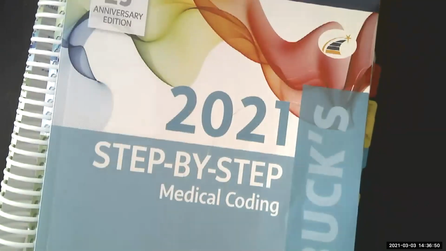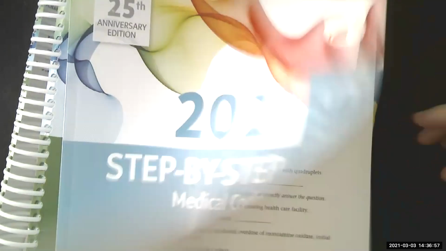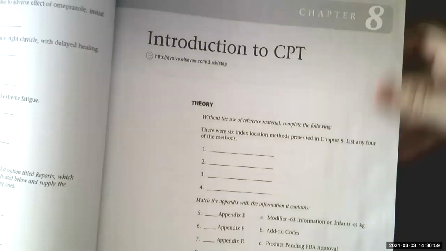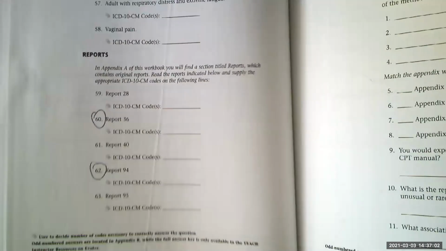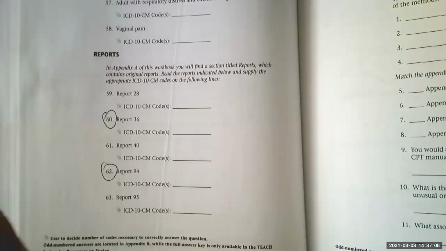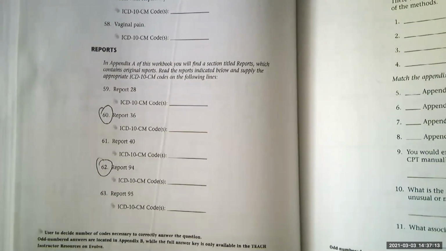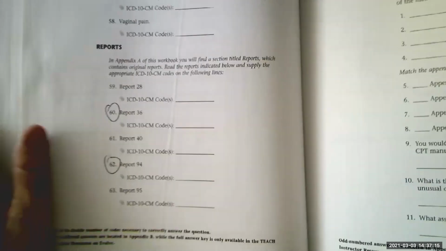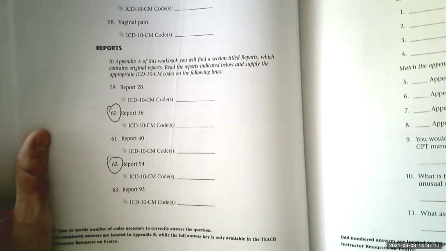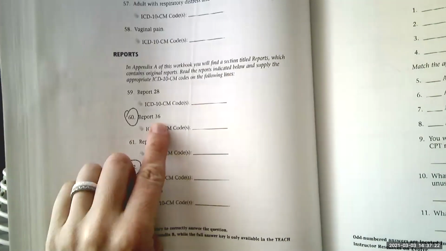Okay, so we are looking at chapter 7, and on the last page is usually where they are. Here's the report section, and it does say in Appendix A of the workbook, you will find a section titled Reports, and that has original reports. It's just physician documentation, patient documentation. So for number 60, it says look at report 36. So let's go look that up.